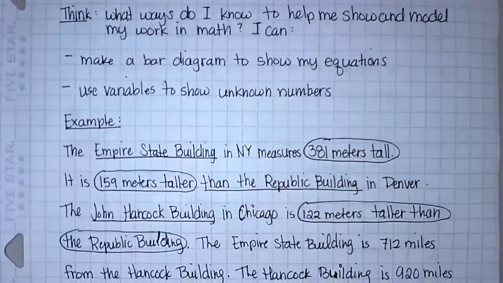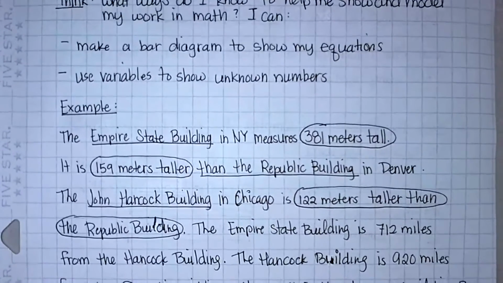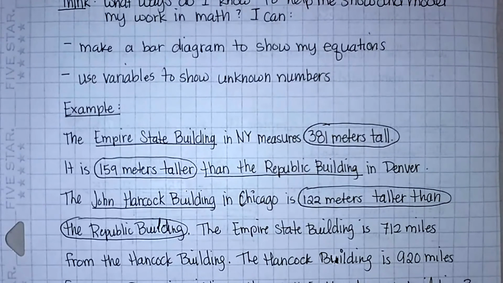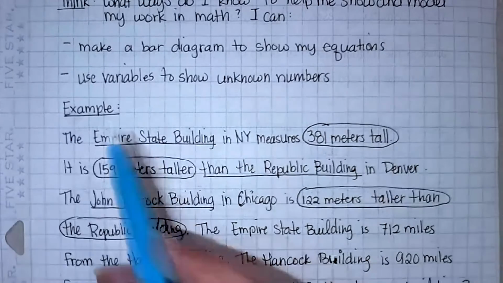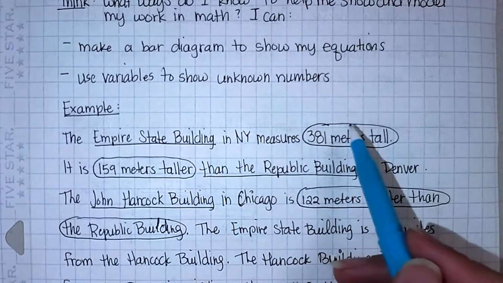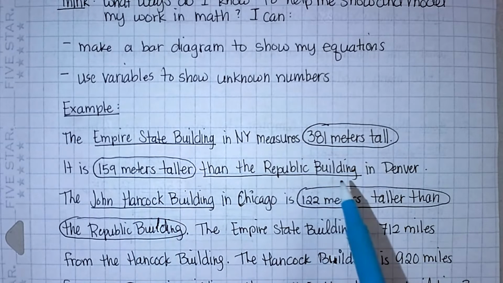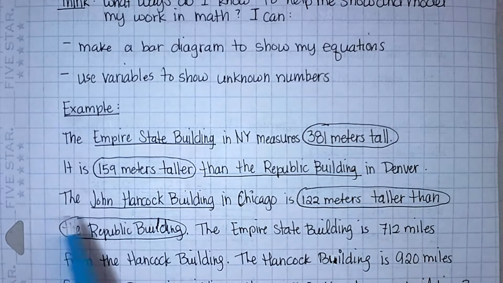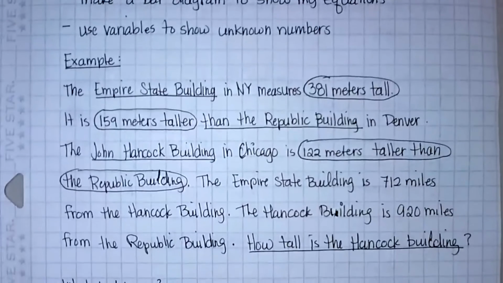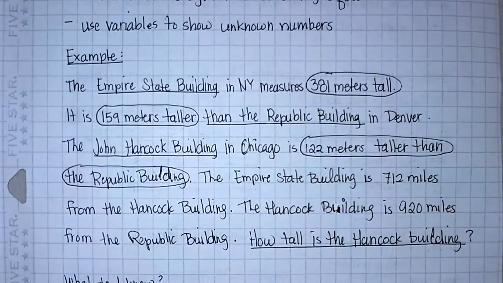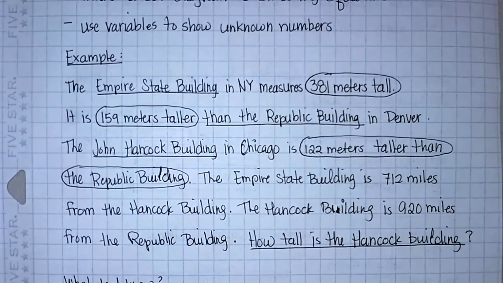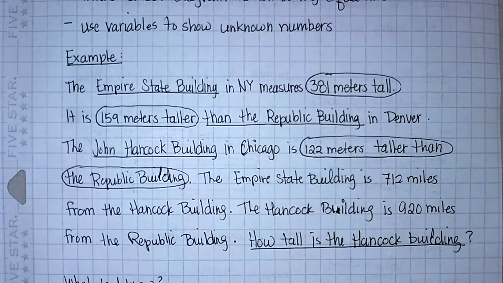It says the Empire State Building in New York measures 381 meters tall. So notice that I've already annotated this question. Empire State Building is important, 381 meters tall. It is 159 meters taller than the Republic Building in Denver. The John Hancock Building in Chicago is 122 meters taller than the Republic Building. The Empire State Building is 712 miles from the Hancock Building, and the Hancock Building is 920 miles from the Republic Building. How tall is the Hancock Building?